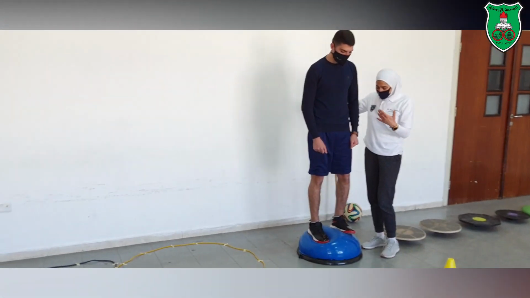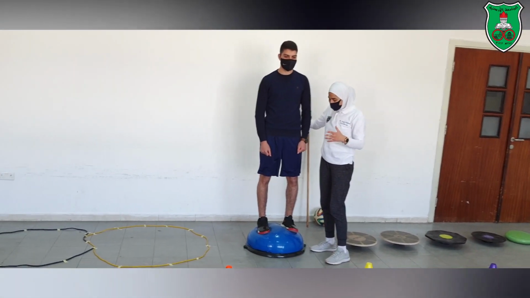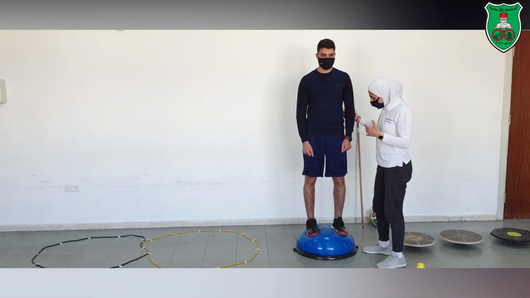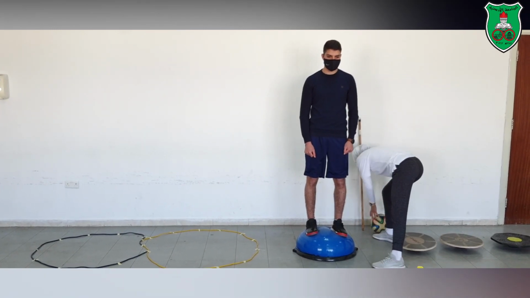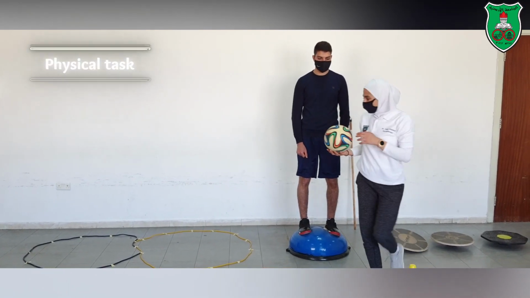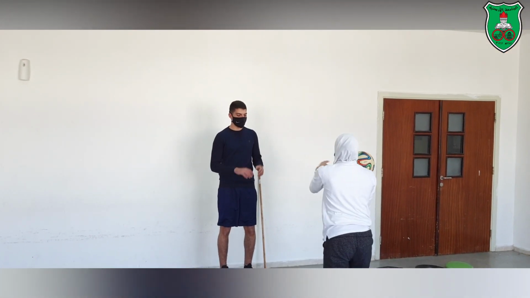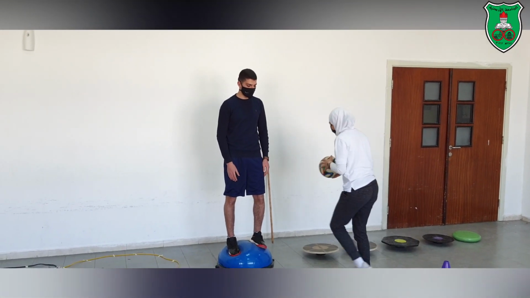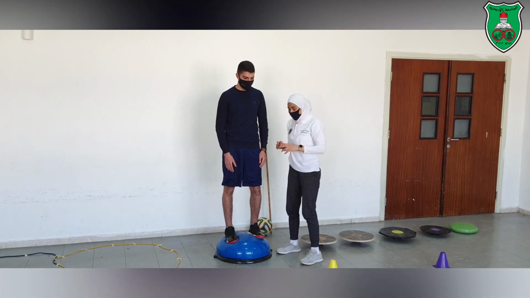And if you see that the exercise is easy for the performer, then you can add more progression to that. So I might ask him, for example, to catch a ball from different directions. Okay, and we can also ask him to perform squats.